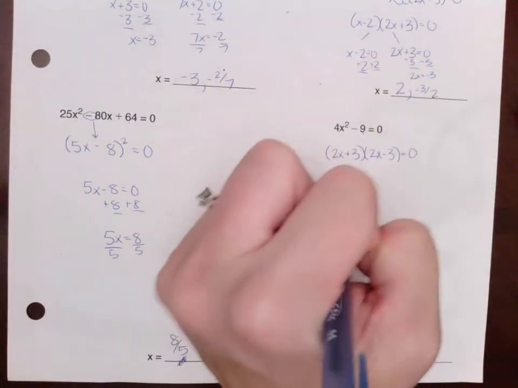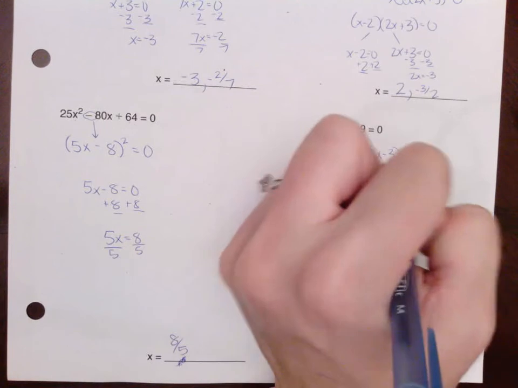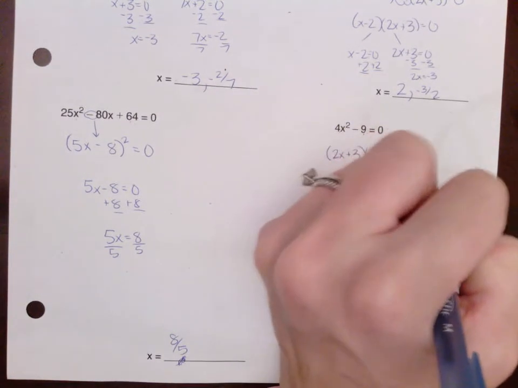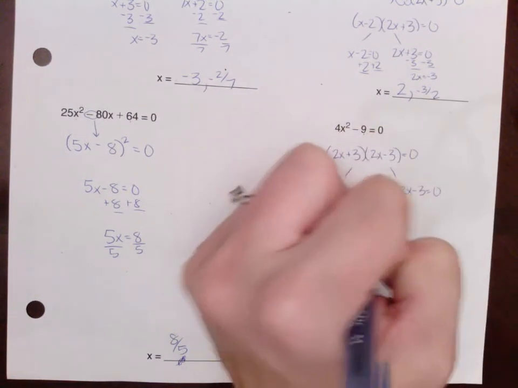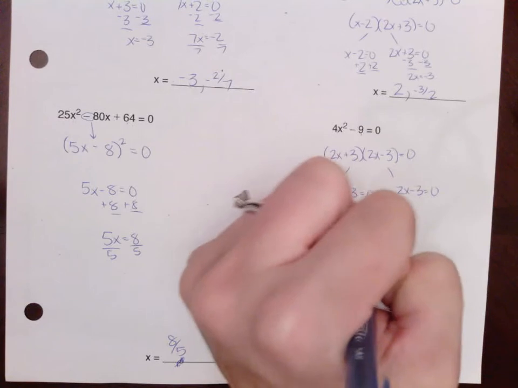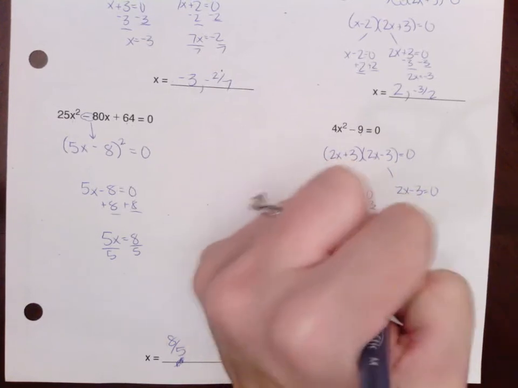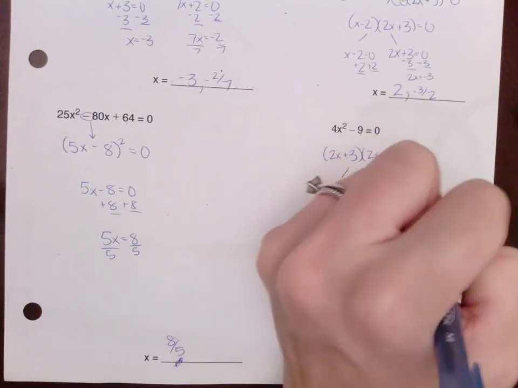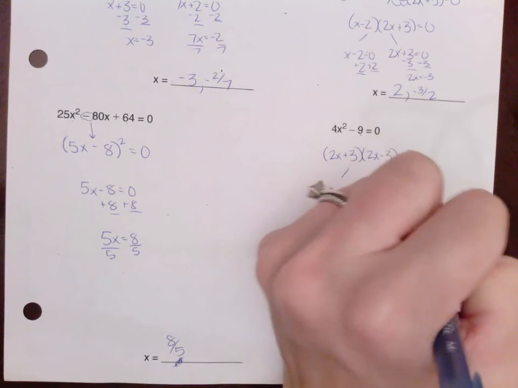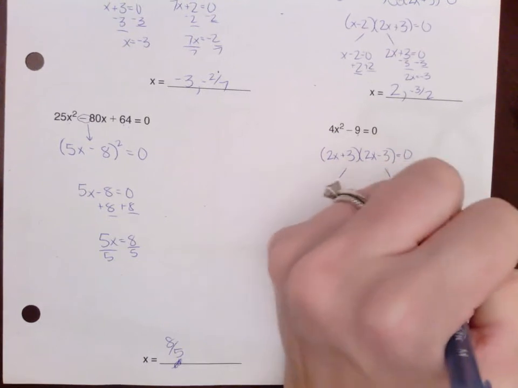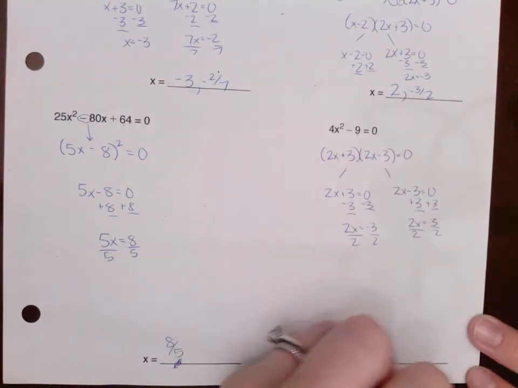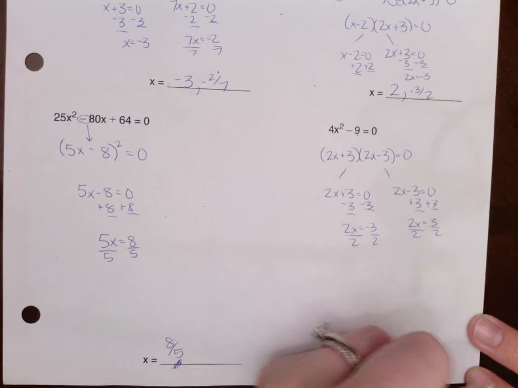So we solve both of them by setting them each equal to 0. Subtract 3. Divide by 2. This one we're going to add 3. And divide by 2. So our answer is a negative 3/2 comma positive 3/2.